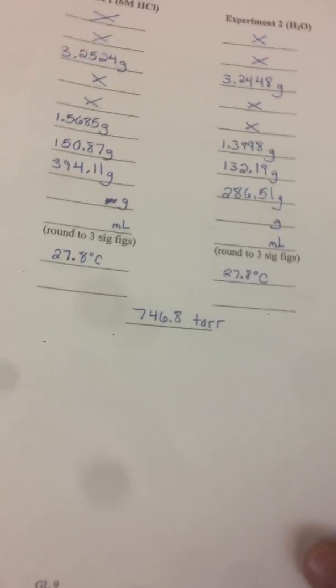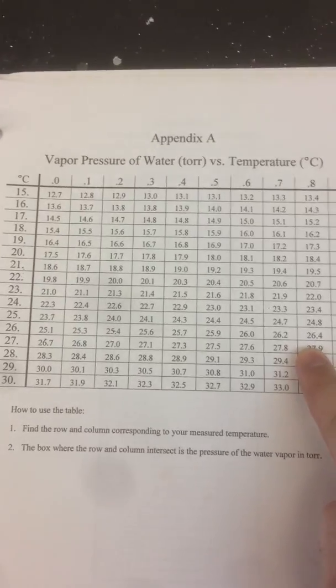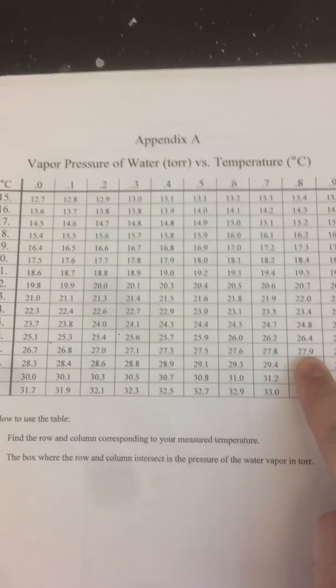So let's see what temperature we had. We had 27.8. So the way you use this is you go to the 27 degree row, there it is, and it was 0.8, so 27.8, you go to the 27 row and the 0.8 column. There's our pressure, 27.9. Okay, you go back here.